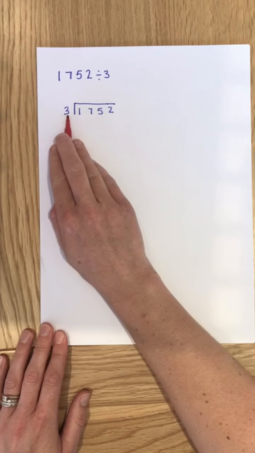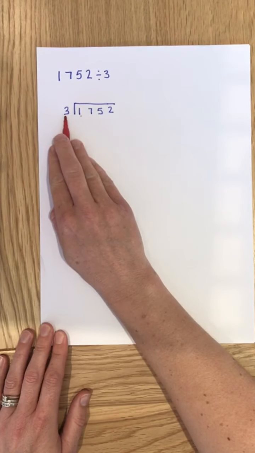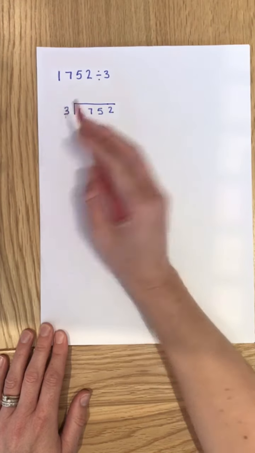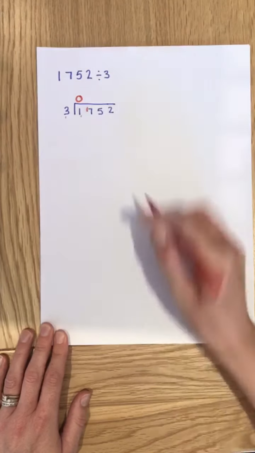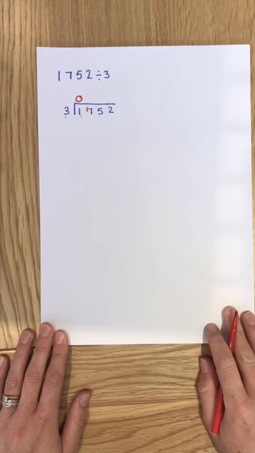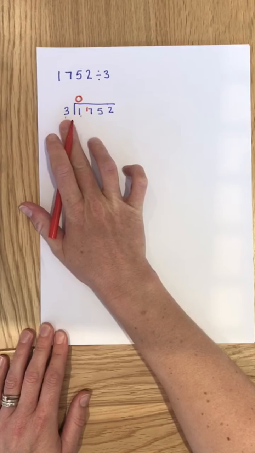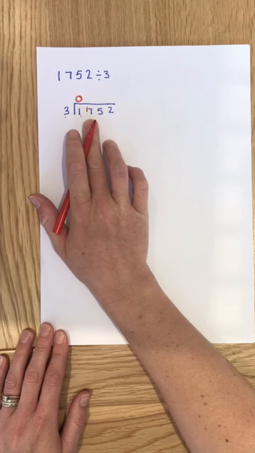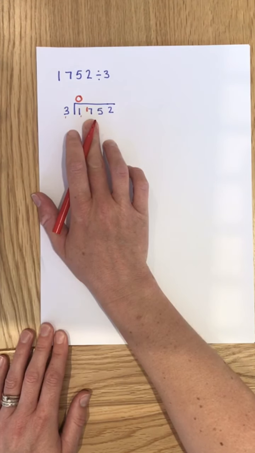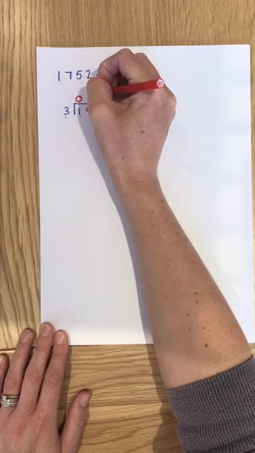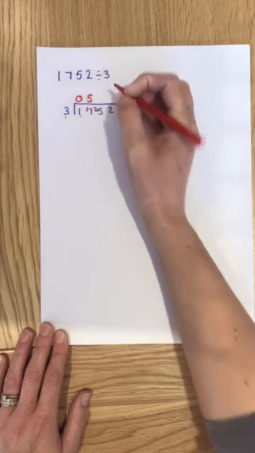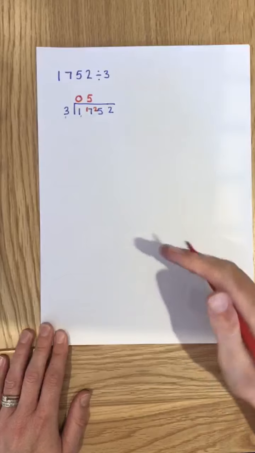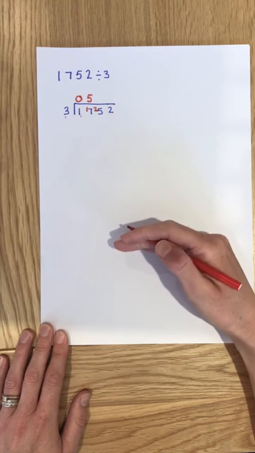So first of all, I say, what is 1 divided by 3? Well, because 1 is a smaller number than 3, it does not go in. And then the 1 carries next to the 7 to make 17. I then do how many 3's go into 17. Well, 3 doesn't go into 17 exactly, but 5 3's are 15 with 2 left over. So the 5 times it goes in goes on the top, and the 2 left over goes next to the next digit. You never go past the number, you always stay below it.